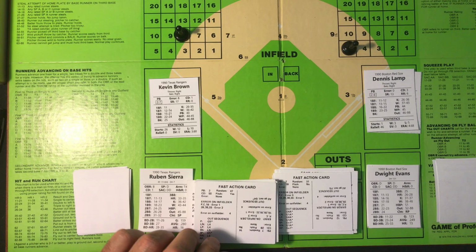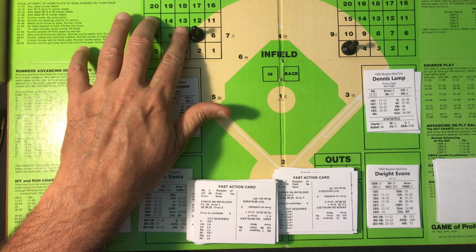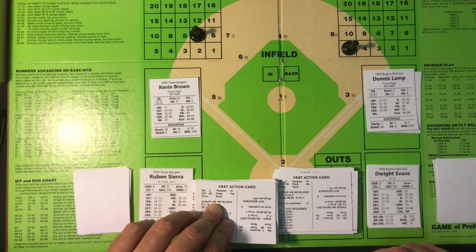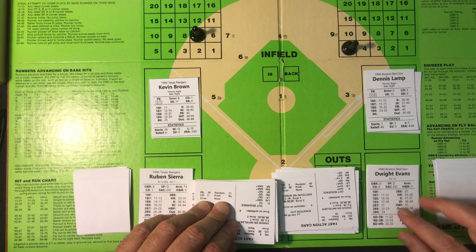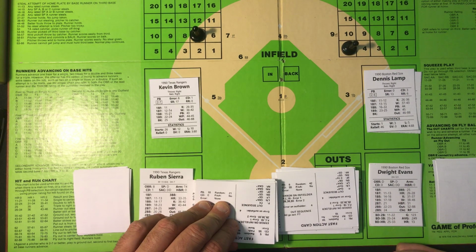And that's going to knock down Kevin Brown by a notch. And did we check for an error? No, we did not. We checked for the error. No error. All right, Dwight Evans. I almost missed all that fun stuff. Okay. All right, Dwight Evans.